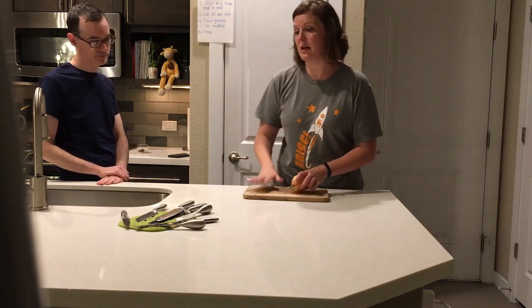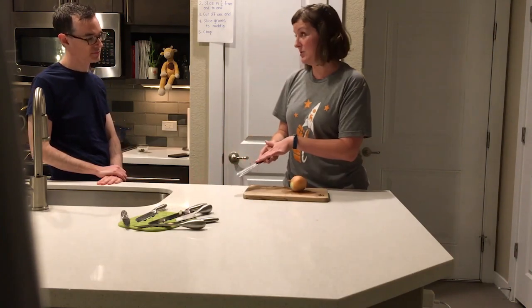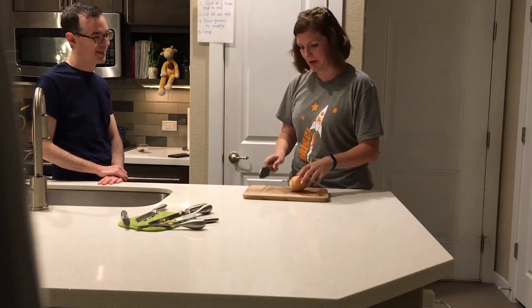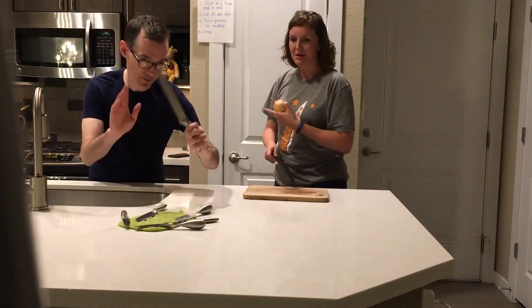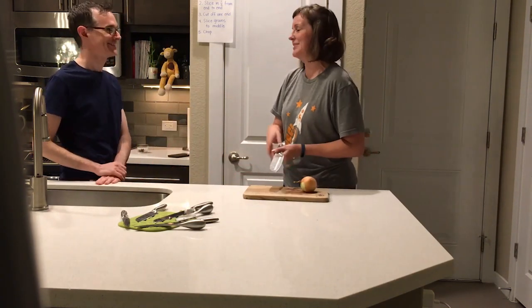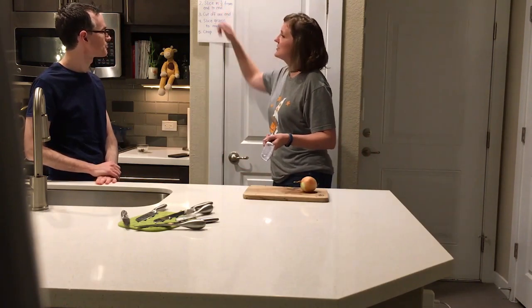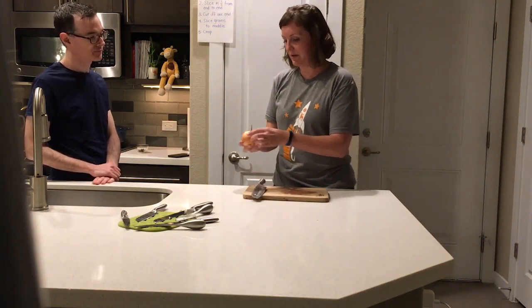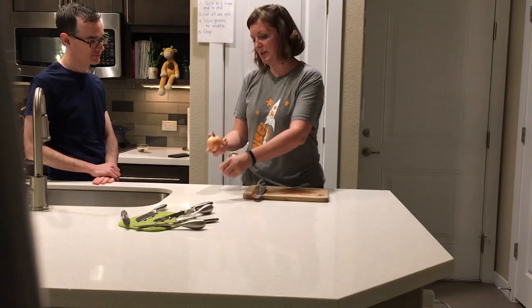First, I'm going to choose a knife. My favorite knife is not here, so I'm going to use this knife. Bigger the better. Except that one, that's a bread knife. That's why it's serrated. All right, so what's the first thing that we're going to do? So I don't need this. We're going to take this onion, and what do I need to peel off of here?